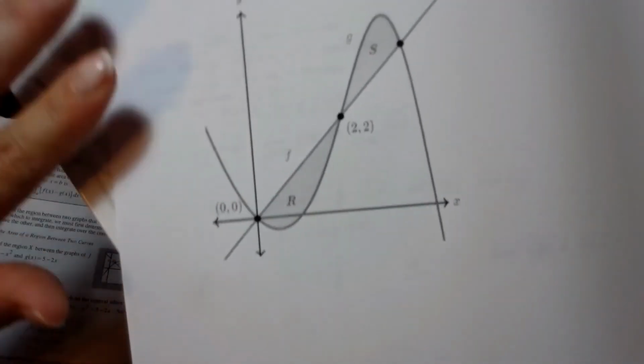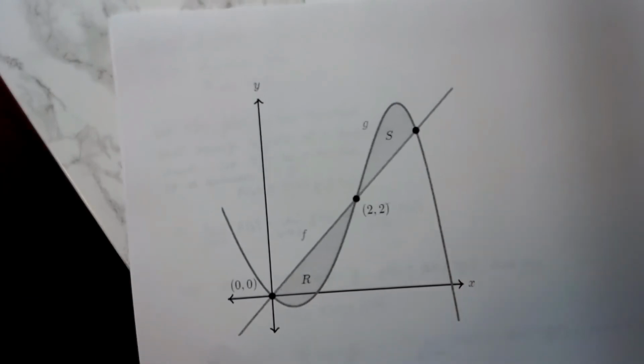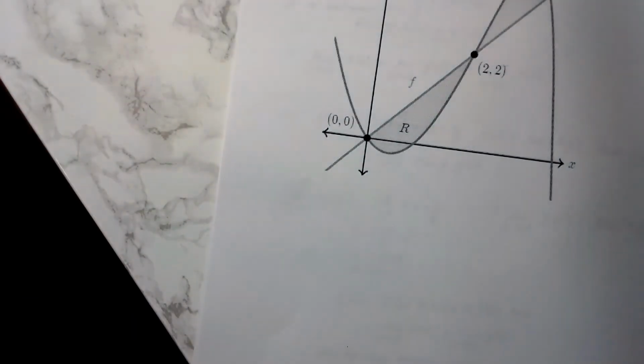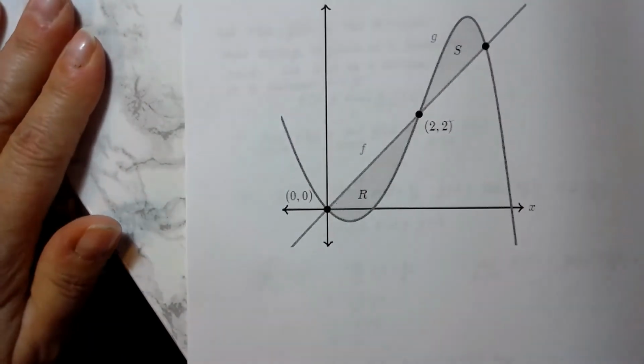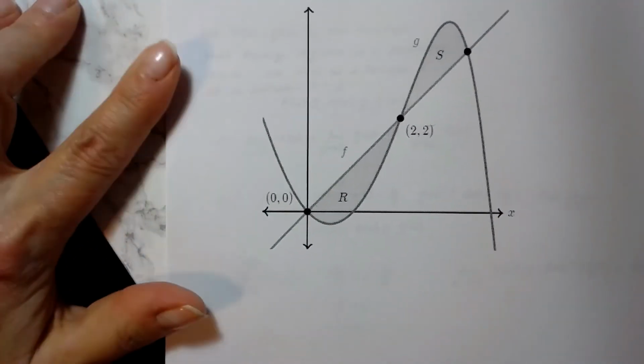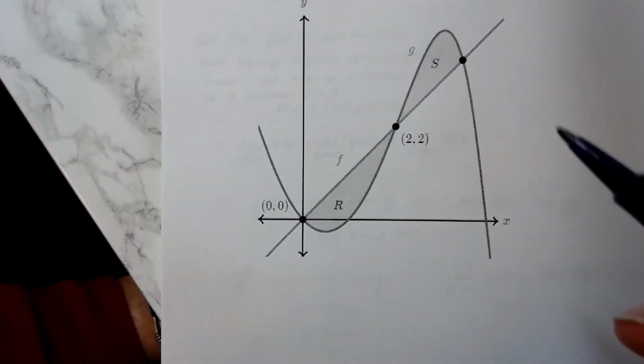This is just a picture I pulled offline because it was easier. A lot of times curves intersect at more than 2 places, like you see here.